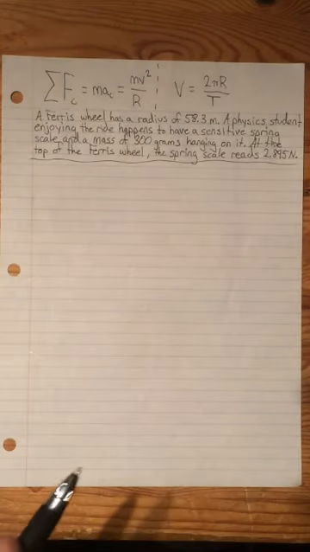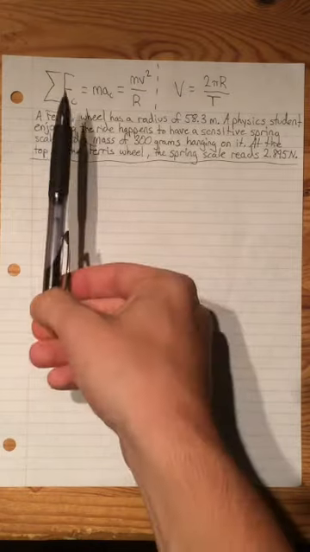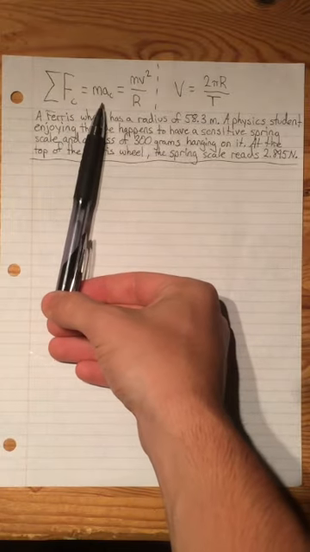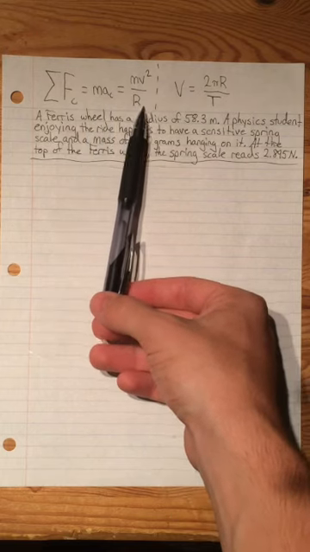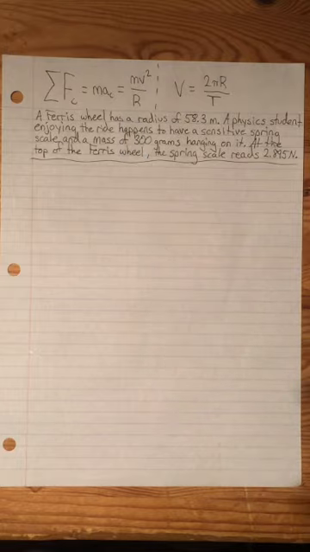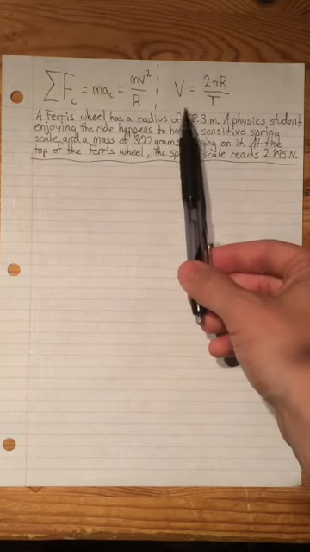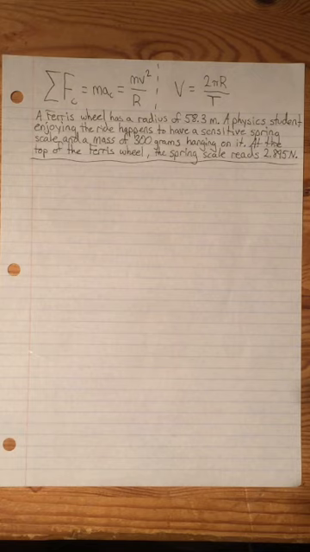So to get started, you really only need these 2.5 sort of equations. The centripetal net force is going to be equal to your mass times centripetal acceleration, which is also equal to mass times velocity squared over the radius of the circle. And the other equation is velocity equals 2 pi times the radius over the period of revolution.